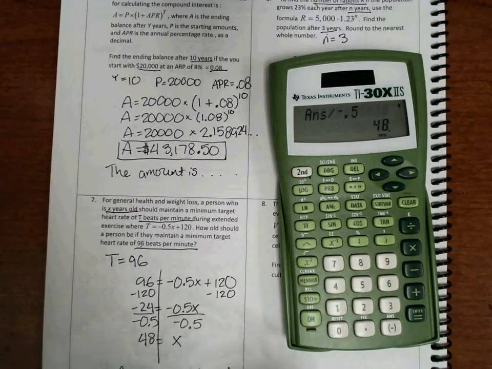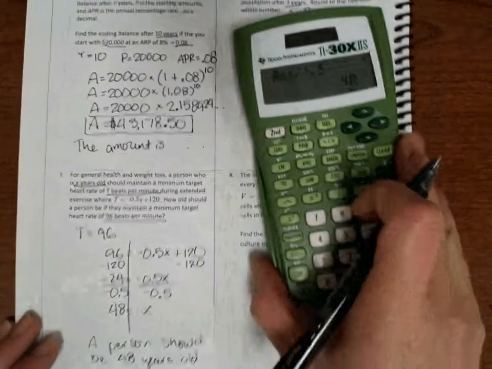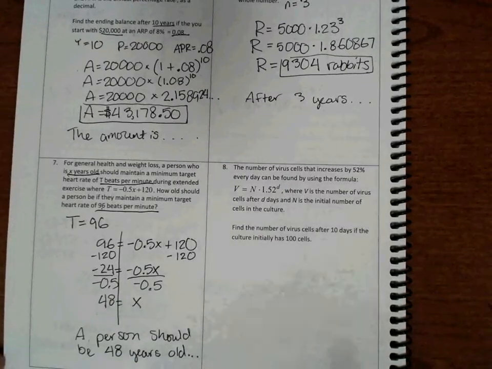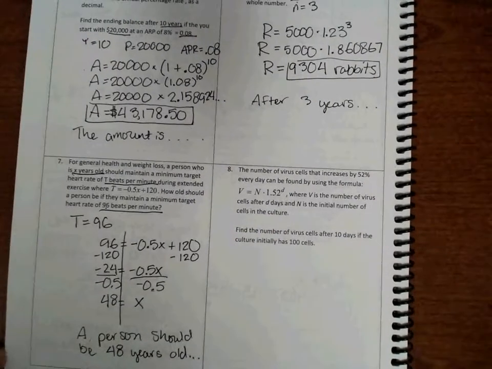And that's to have the target heart rate of 96 beats per minute. I'm not going to finish writing that one. You can finish writing that one yourself. So, person should be 48 years old to have a target heart rate of 96 beats per minute.